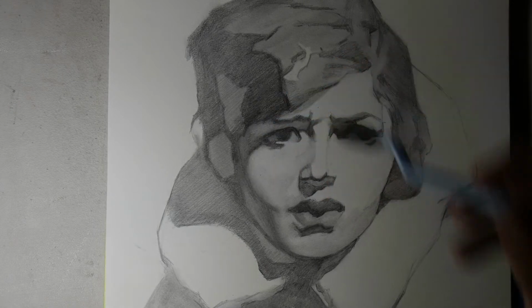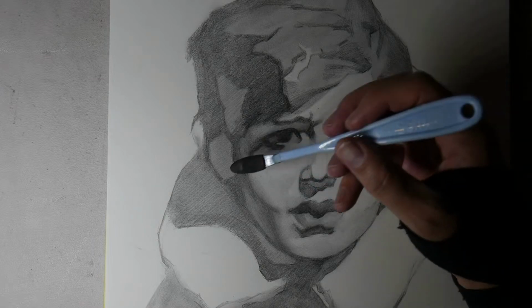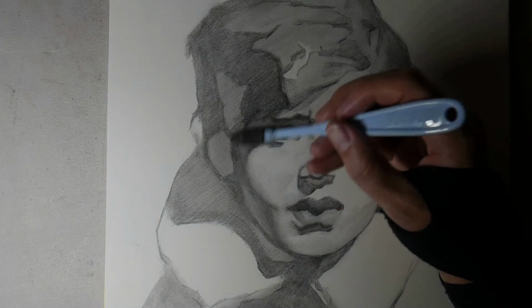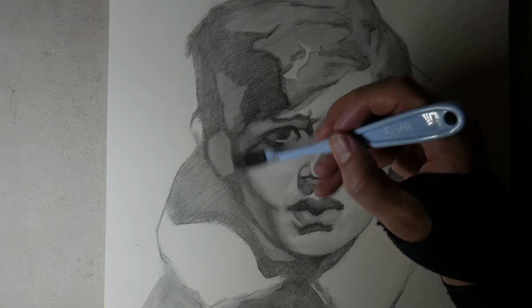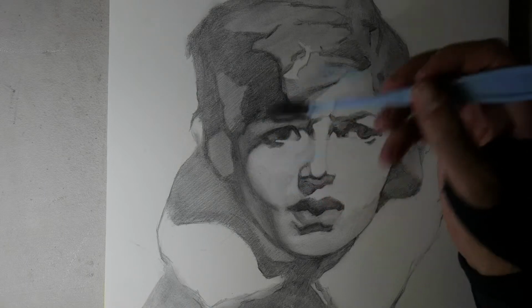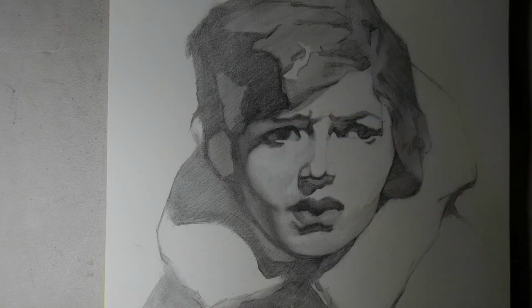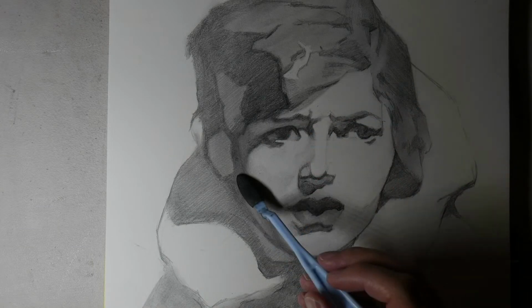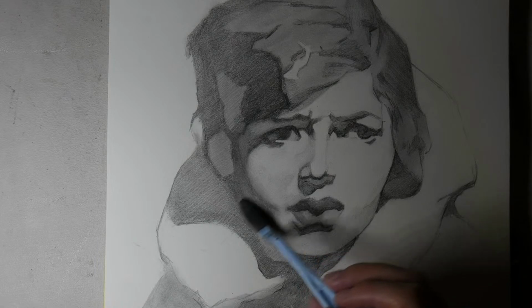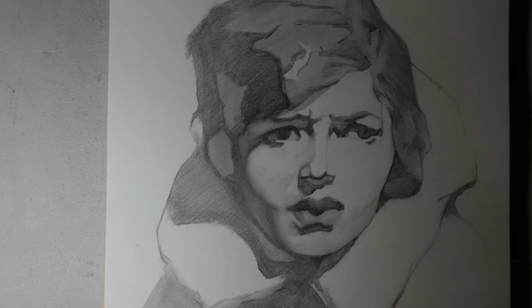This drawing came out a little bit larger than planned when I worked on the video. So I ended up using this guy to block in that two value part of the drawing, just to help speed it up.